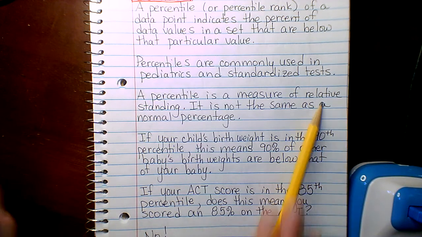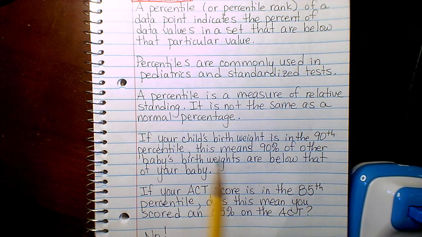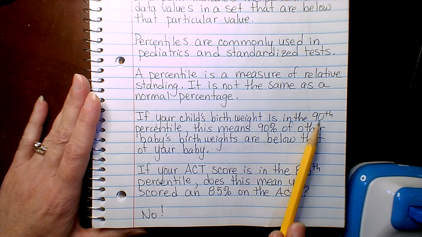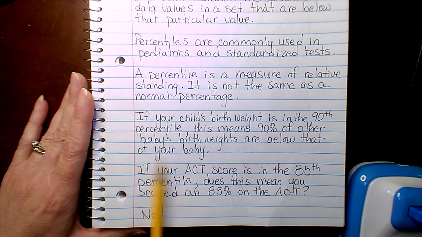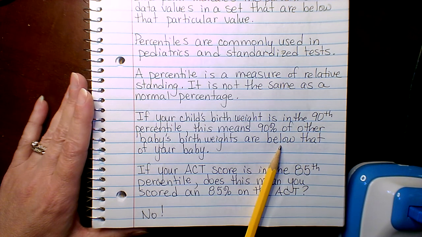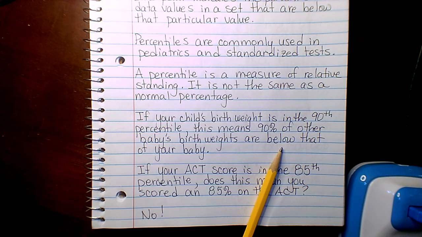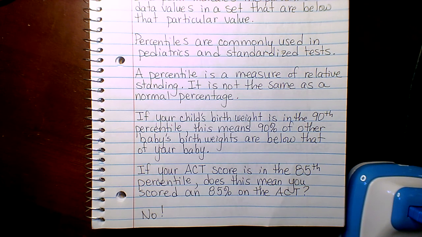It is a measure of relative standing, meaning how you performed relative to a group. For instance, if your child's birth weight is in the 90th percentile, this means that 90% of other babies' birth weights are below that of your baby. That's all it means. So a percentile is a percent below you.